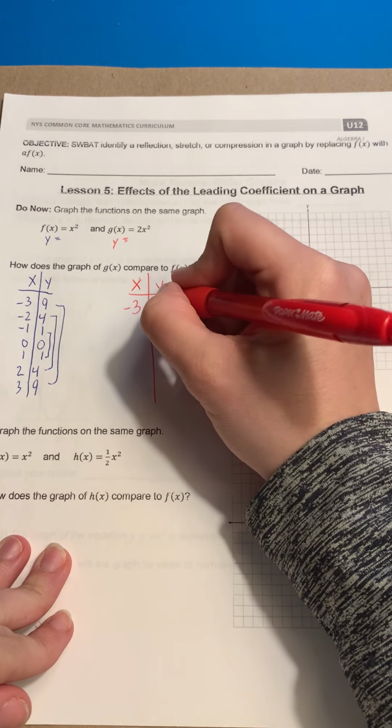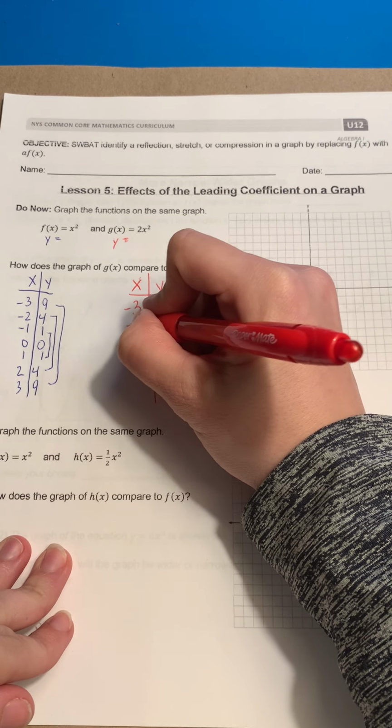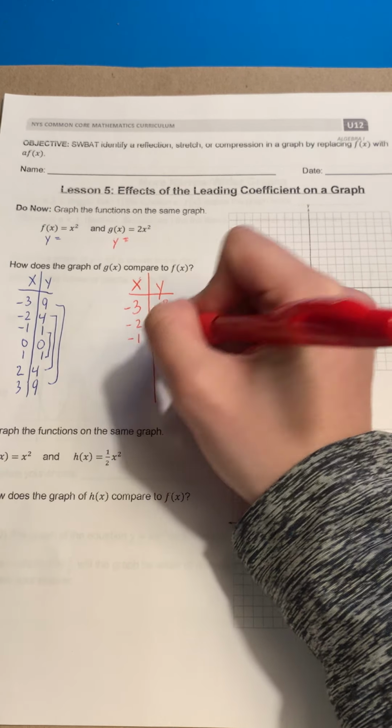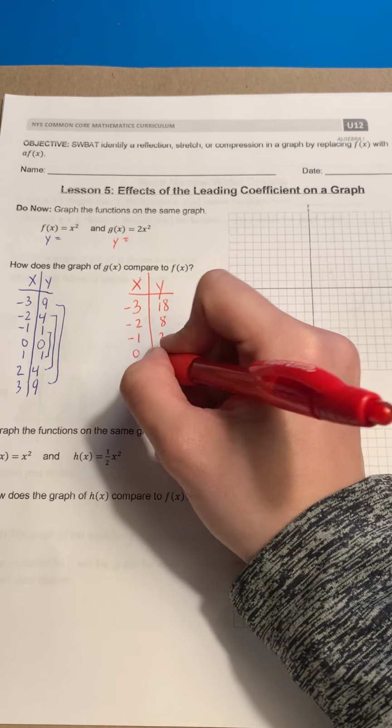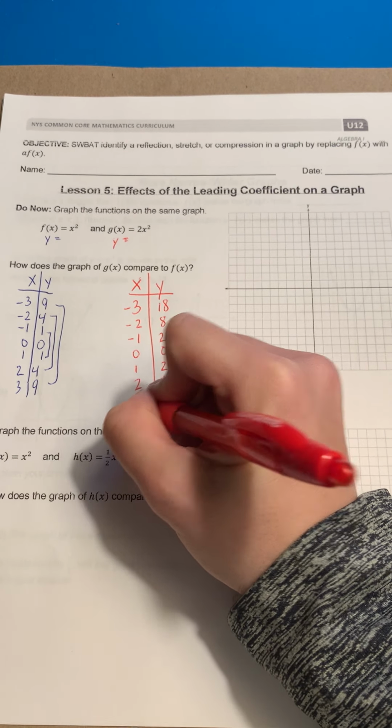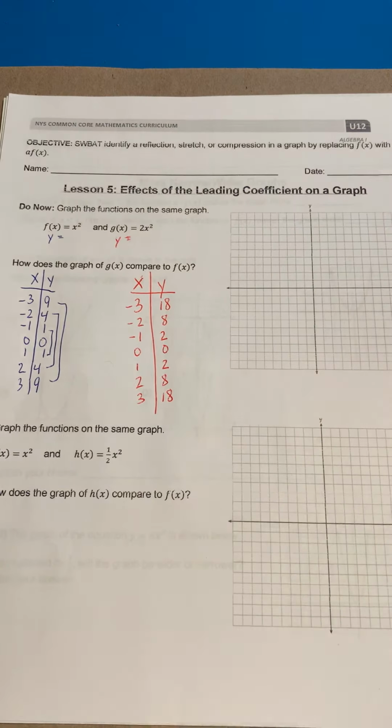So I have negative 3, 18 from my calculator. I have negative 2, 8. I have negative 1, 2. I have 0, 0. I have 1, 2. I have 2, 8. And I have 3, 18.